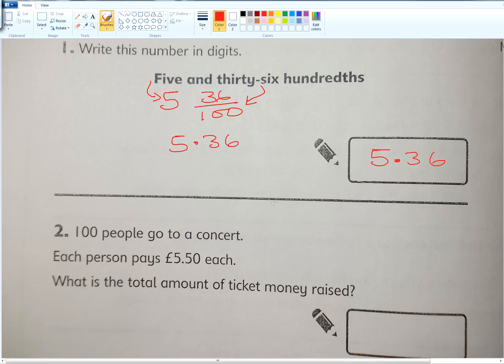Next, question number 2. 100 people go to a concert. Each person pays £5.50. What is the total amount of ticket money raised?